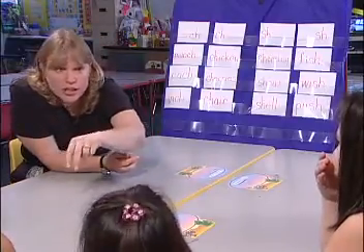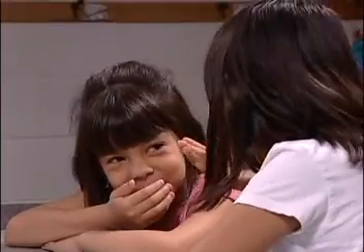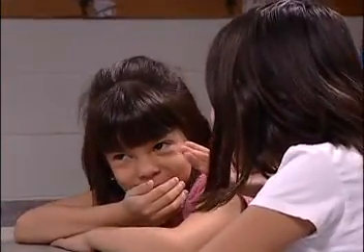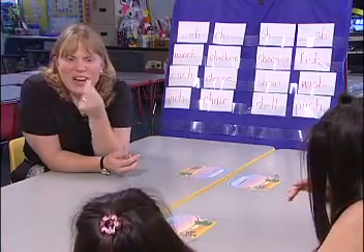Look at each other. You two look at each other and say it. Look at your mouth. That's right. Isn't that fun to feel that quick breath on your hand?